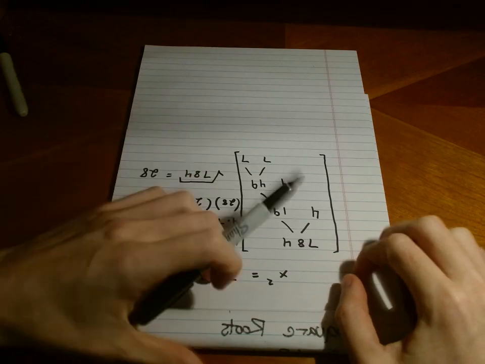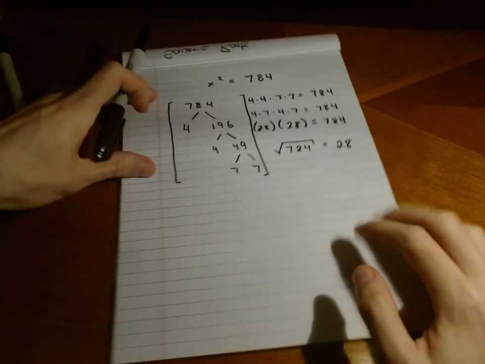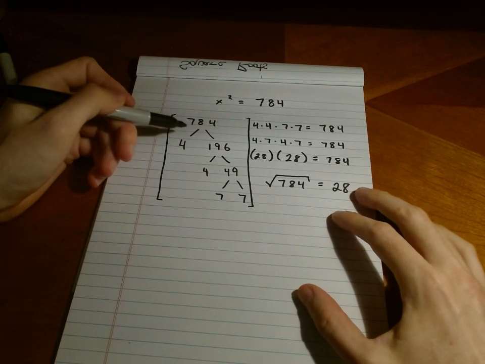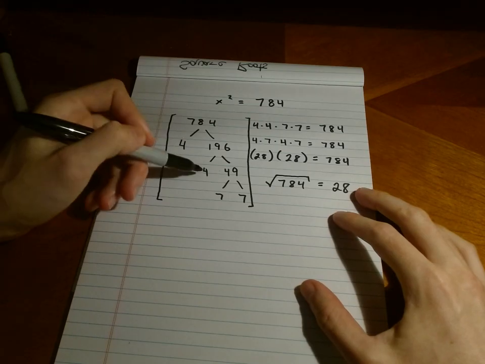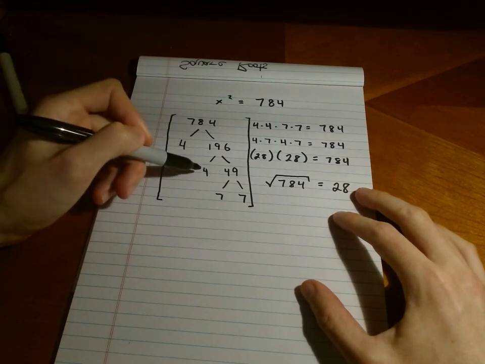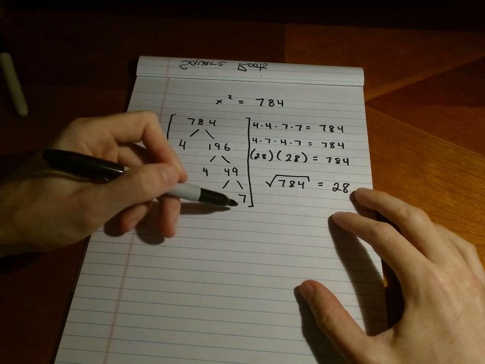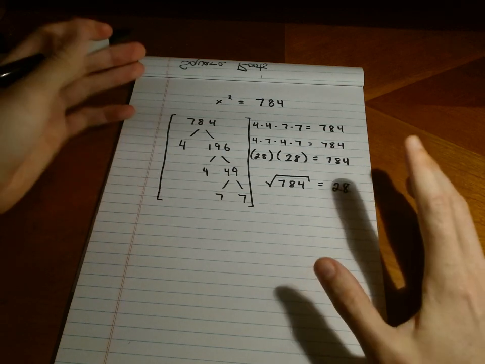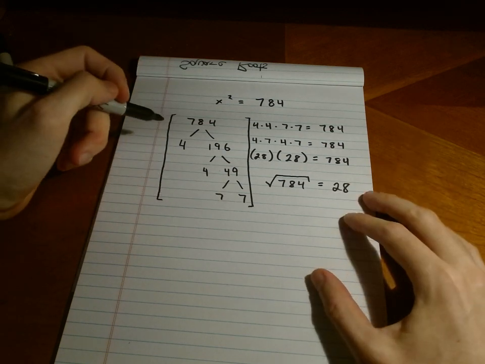So they call it a tree, but like an upside down tree. The things at the very end of the tree, so 4, 4, 7, and 7, are called leaves, kind of like how the leaves are the very end of a tree.